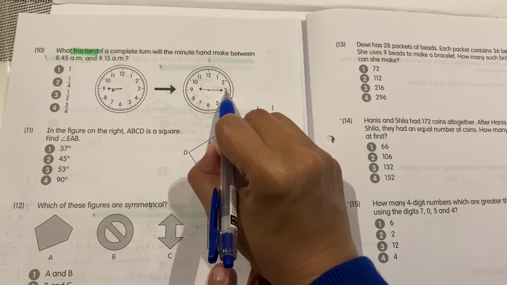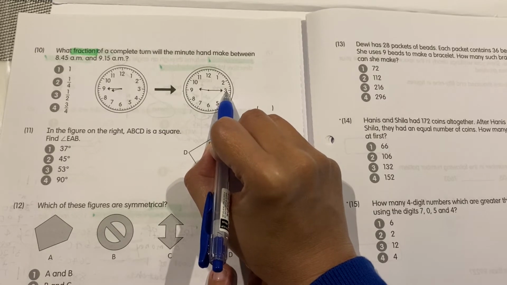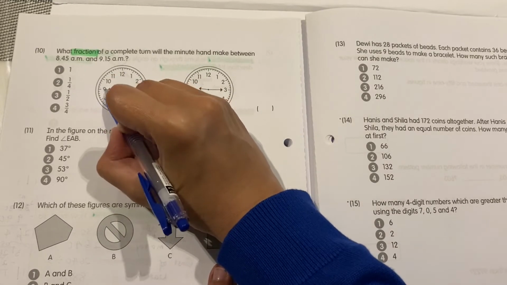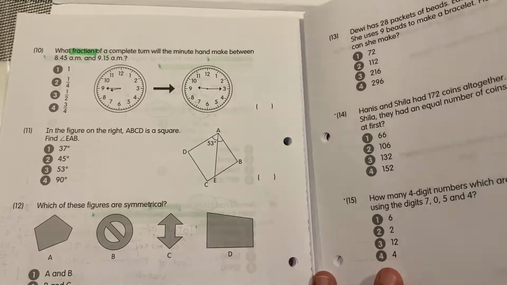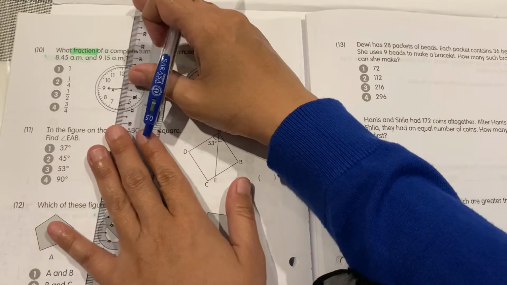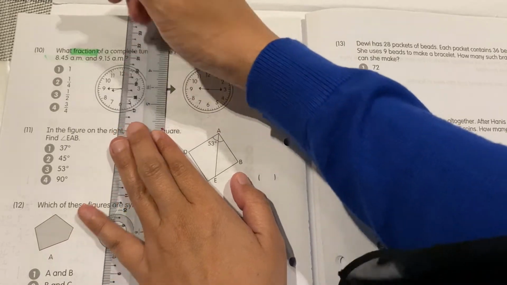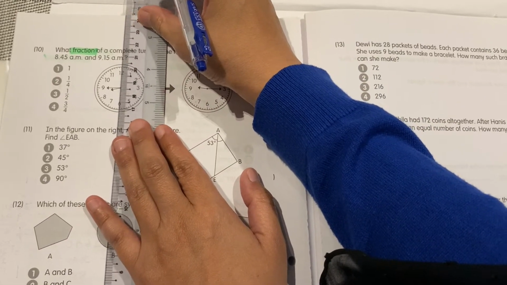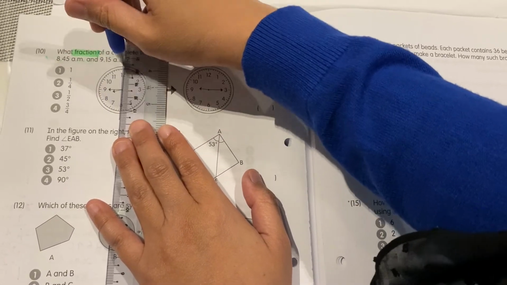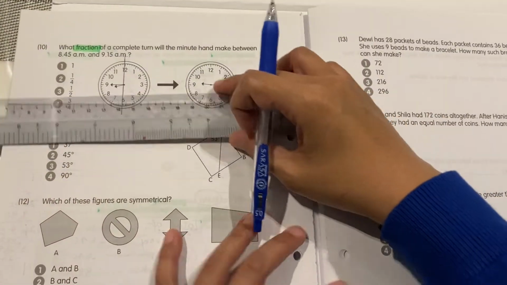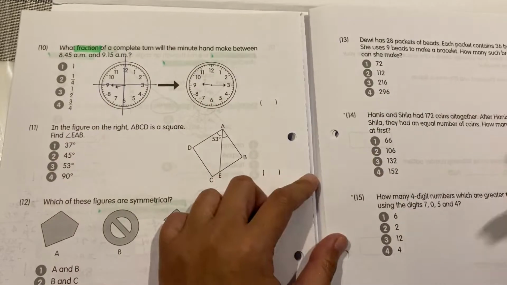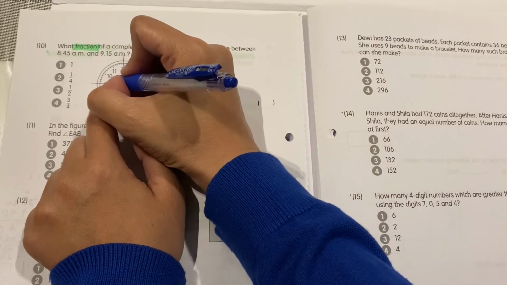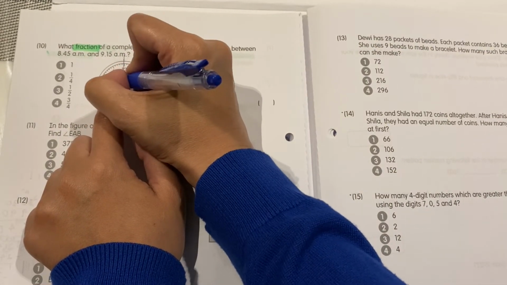Your 9:15 is shown here. From 8:45 to 9 o'clock, if I divide this like that, you can see that this is the quarter. So from 8:45 to 9 is 1 quarter.